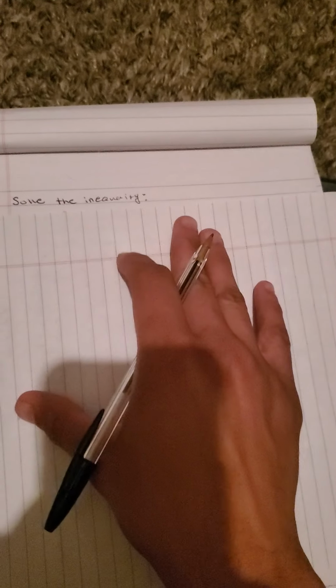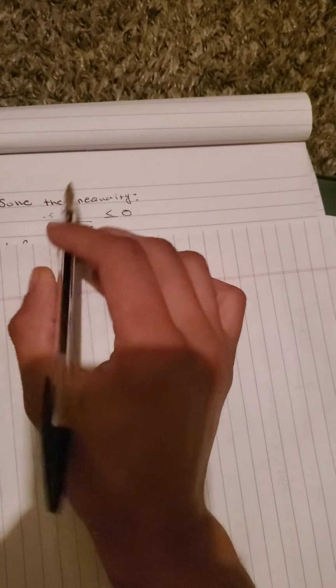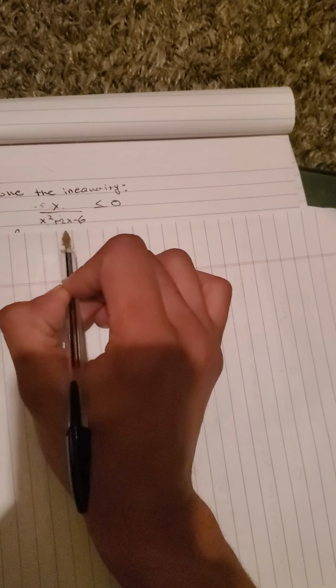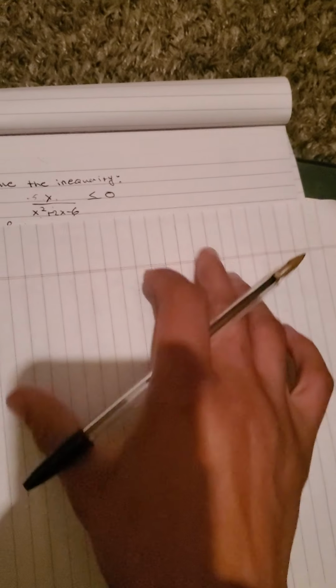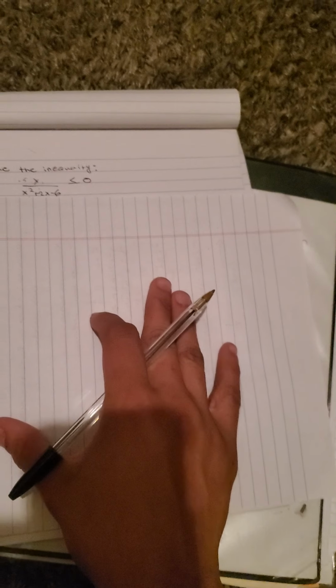We're asked to solve the inequality x over x squared plus 2x minus 6 is less than or equal to 0. This is an inequality that comes up when we're trying to find the domain of a function, also when curve sketching in calculus quite a bit. So let's look at it.